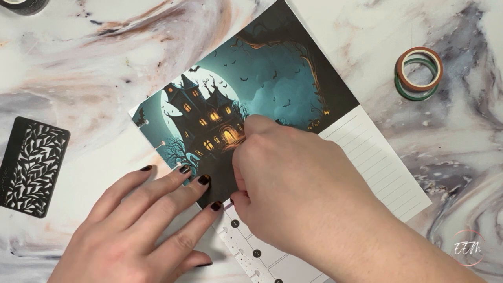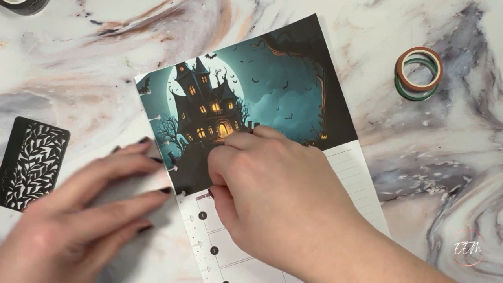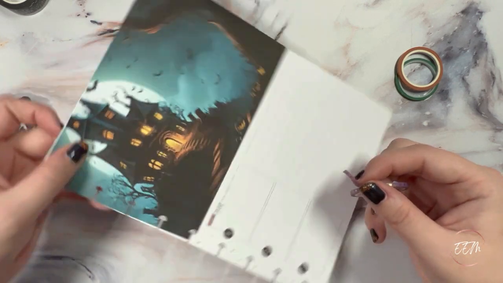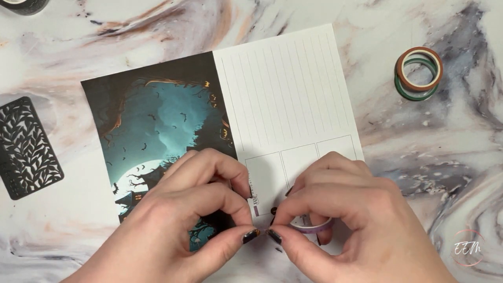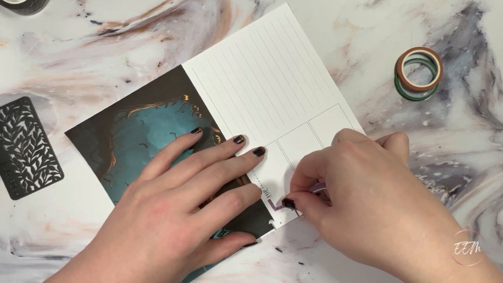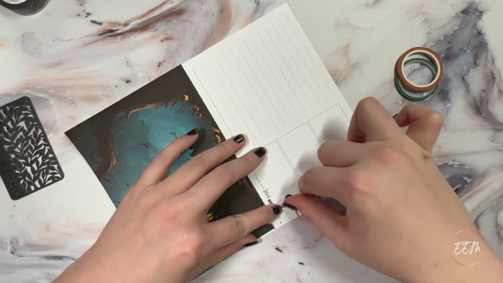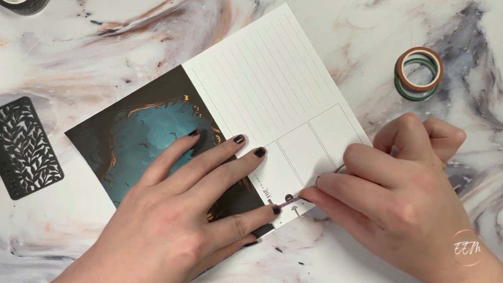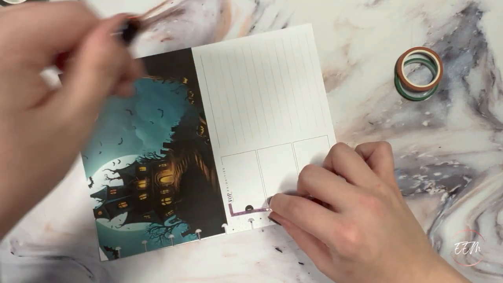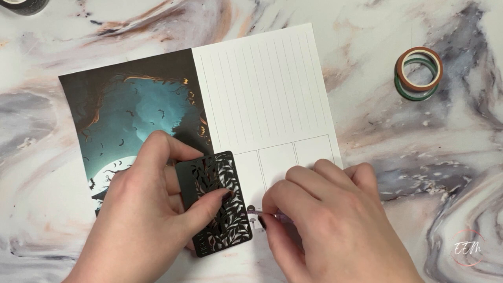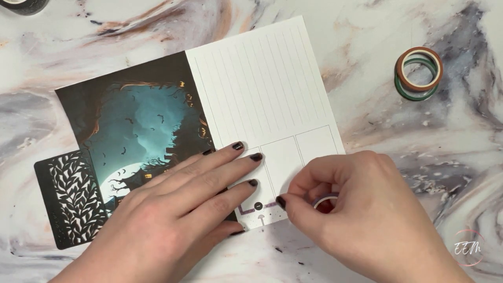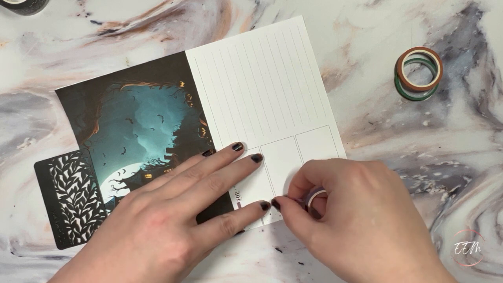And if you are a returner or subscriber, you guys know I absolutely love doing this. It just adds a little bit more color to this section, and I just absolutely love doing this. So we're just going to take this down, and I'm not going to cover up the numbers in these sections. So we're just going to cut the washi tape around the numbers 1, 2, and 3 when we're on that side of the box.